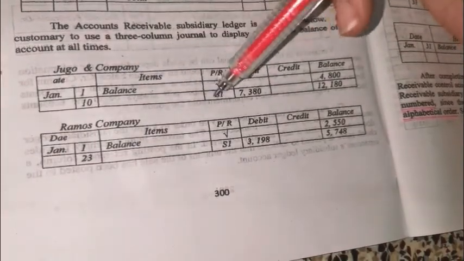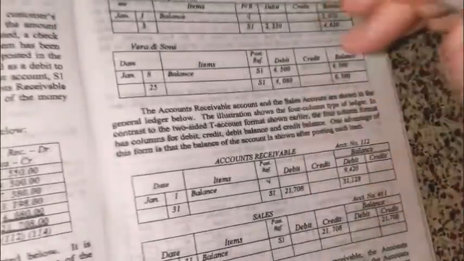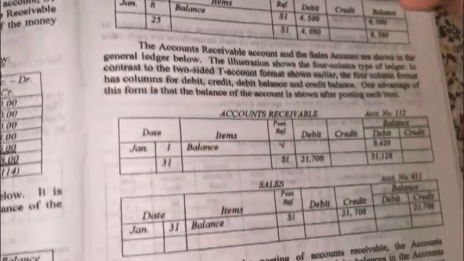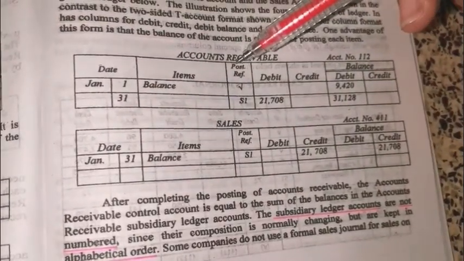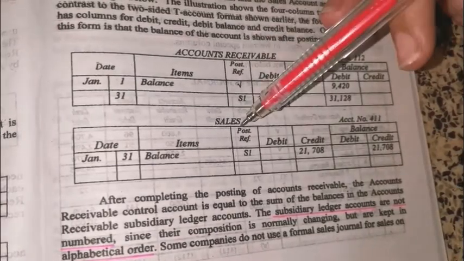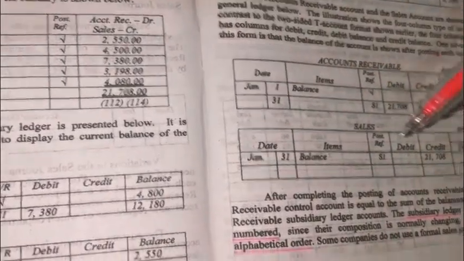Tapos yan, ipopost yan dito. Ito yung mga subsidiary ledger. Okay, tapos ito naman yung accounts receivable at saka yung sales. Ito yung control account. Okay? Total na lang ang ilalagay, total.